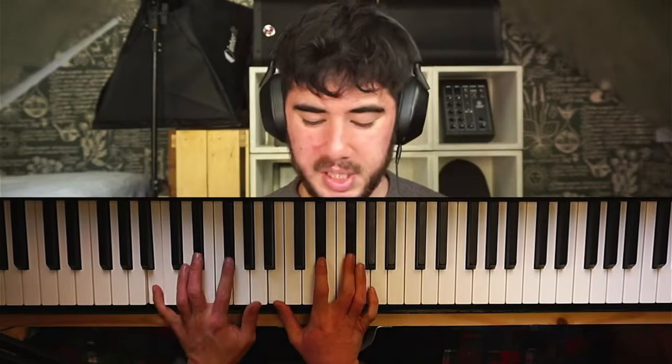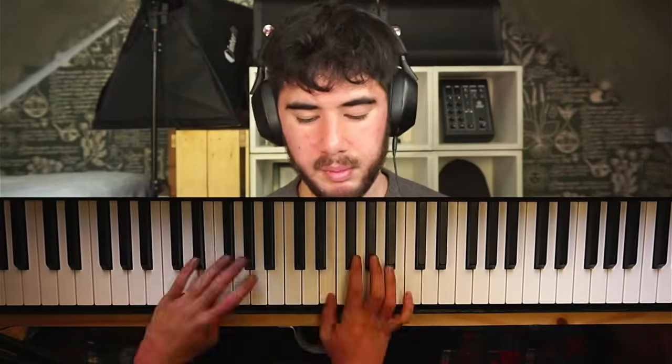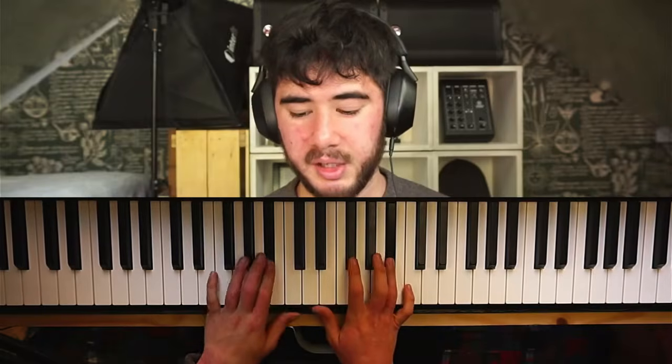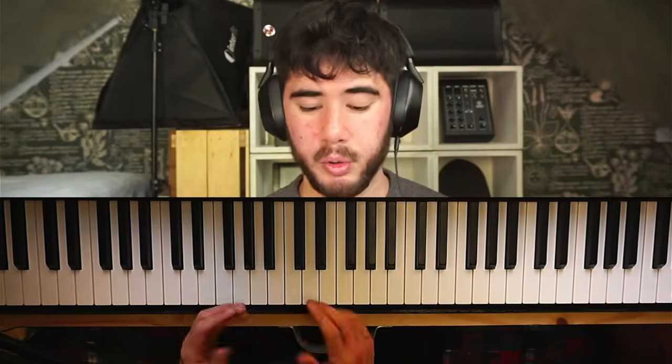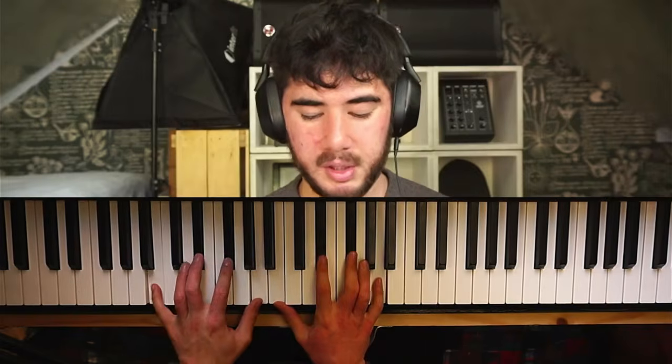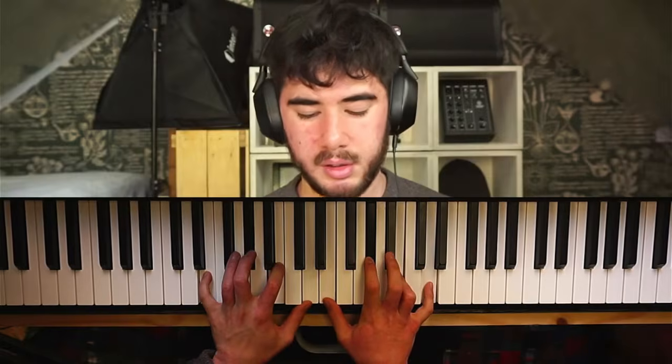So B dominant 7 is a combination of the B major triad with an additional interval, the minor 7. Where's that minor 7 coming from? It's coming from the B major scale. The B major scale has an A sharp in it, and if we lower that major 7 to a minor 7, this is B dominant 7. We also see the combination of 3 chords. We go from B dominant 7 to E dominant 7 to A minor.